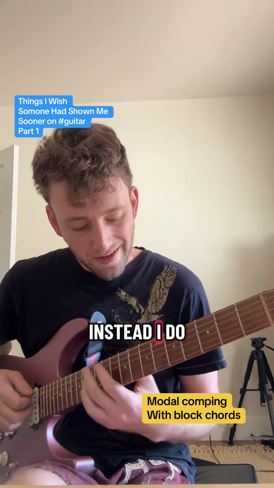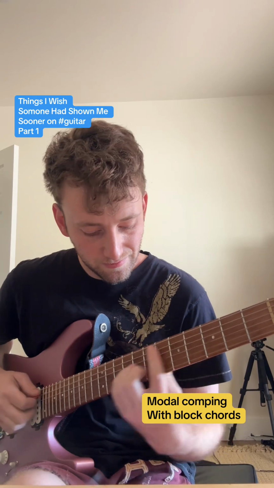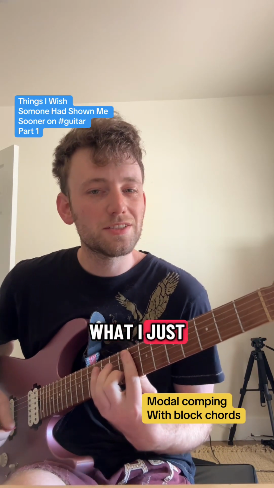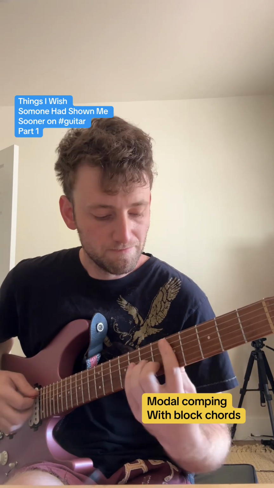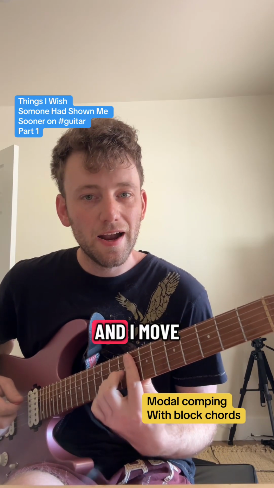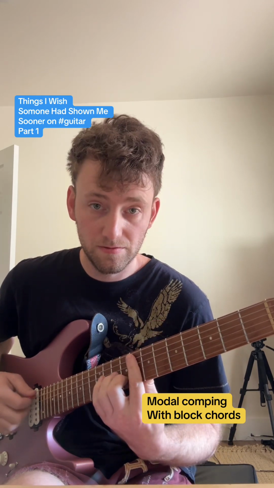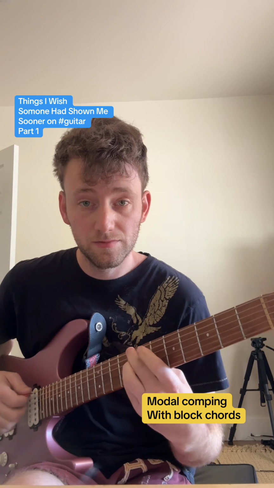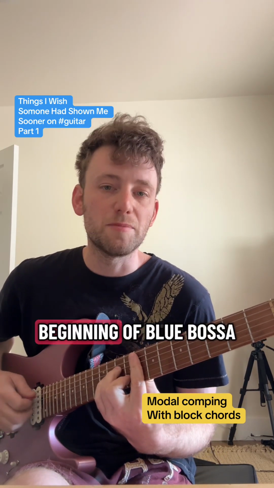If instead I do this, what I just did there was I thought about this series of chords, and I moved the center from C Dorian to F Dorian to match the movement of F minor 7 to C minor 7 to F minor 7 at the beginning of Blue Bossa.